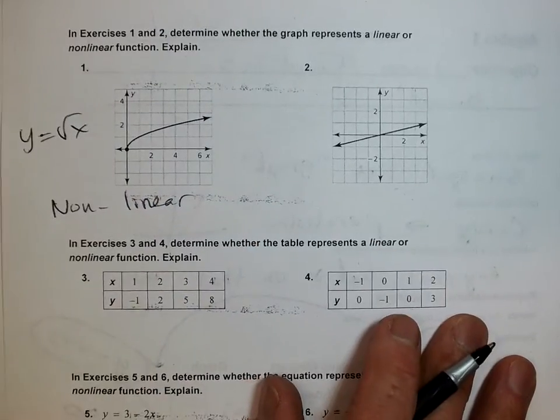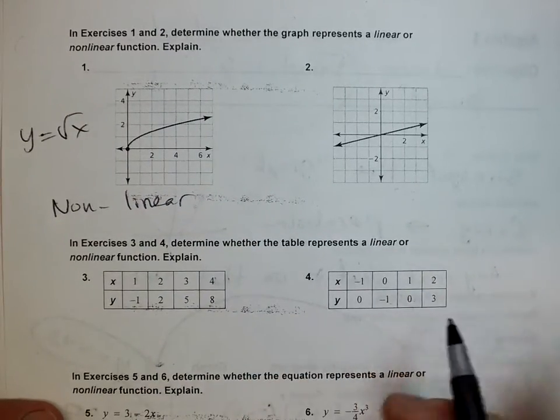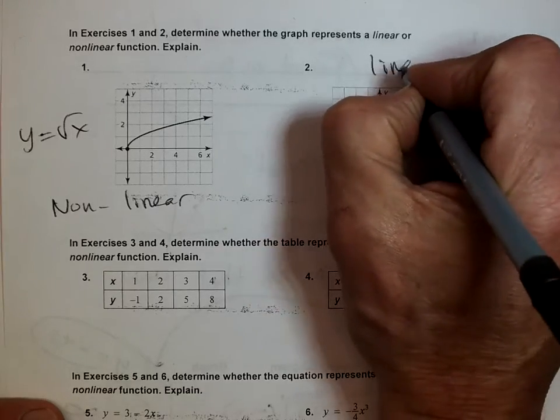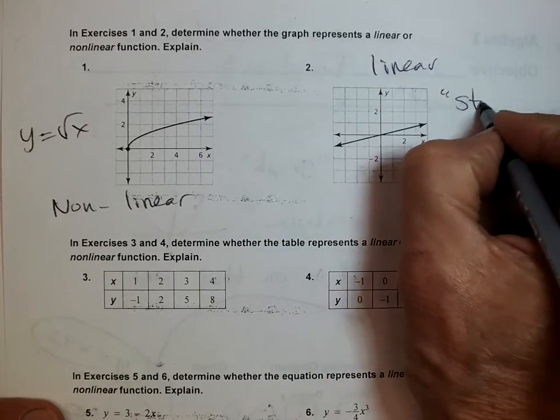How about number two? It's linear, isn't it? Straight, so it is linear because it's straight. Isn't that easy?